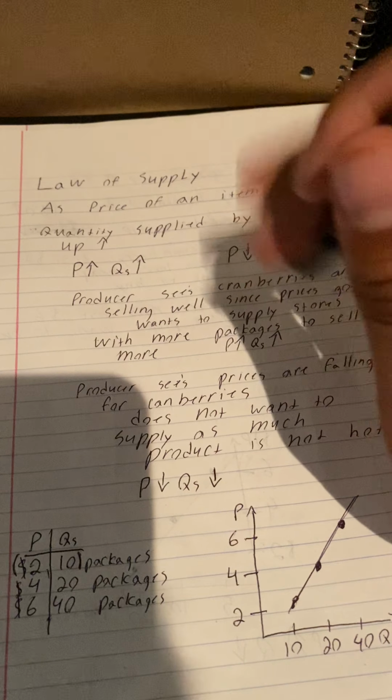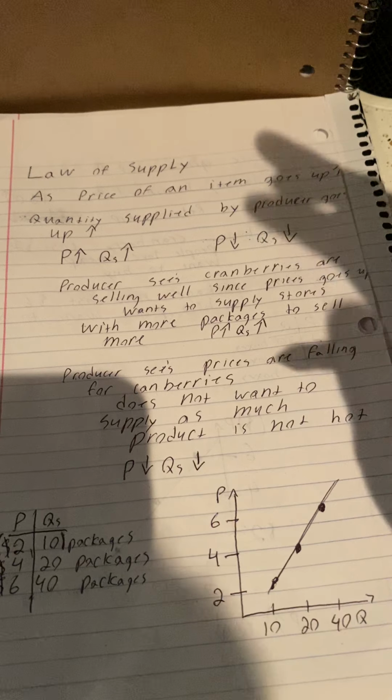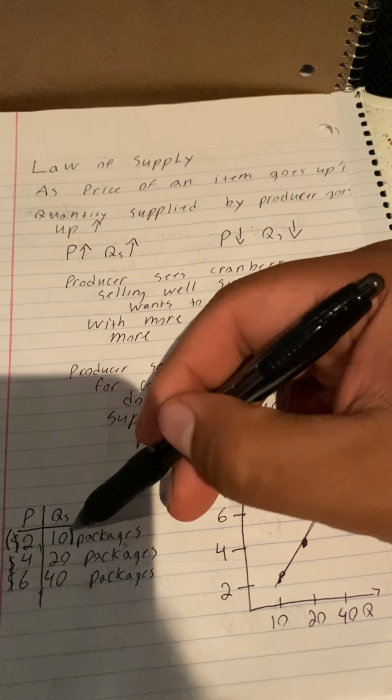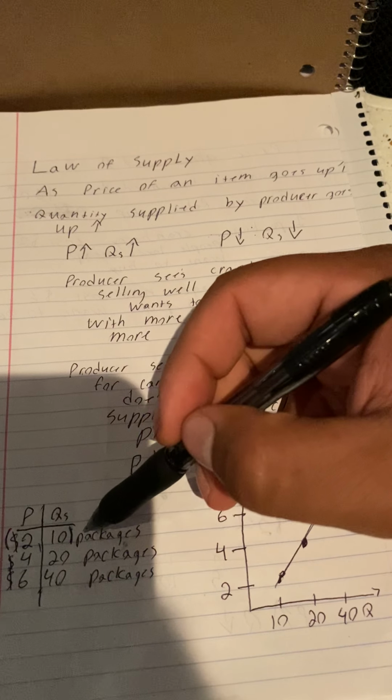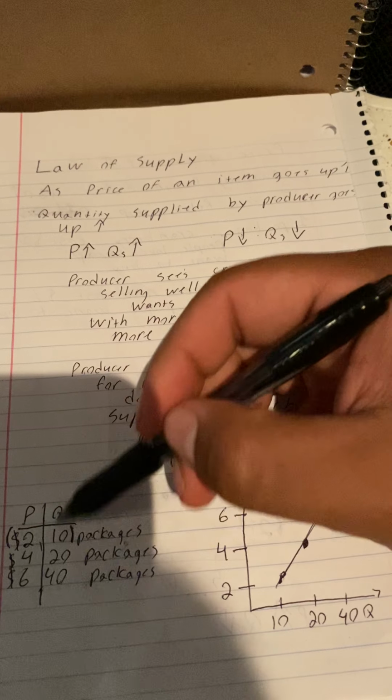Got it? Good. I also have a little graph here to show you, at $2. I put parentheses here, these are basically coordinate points. You probably know this though. There's a T graph.